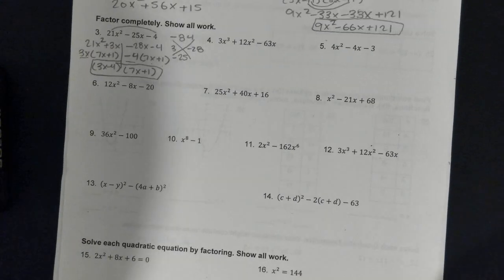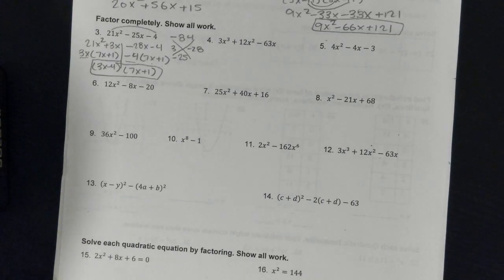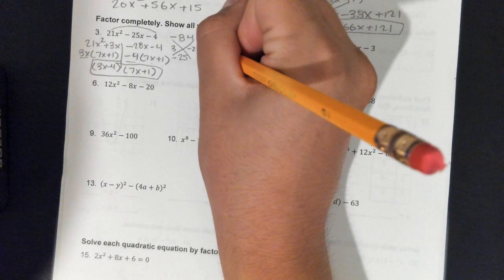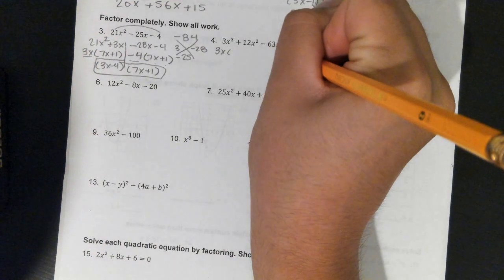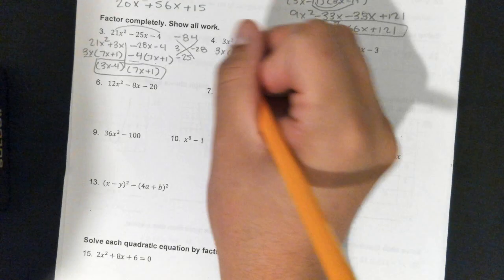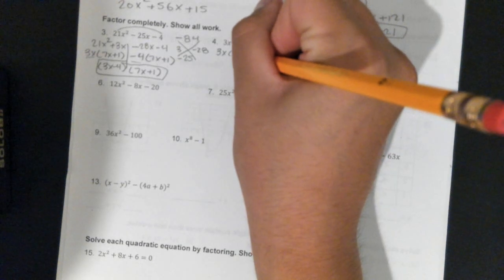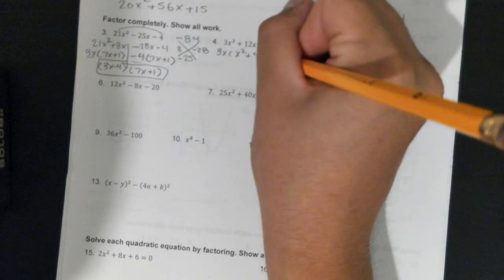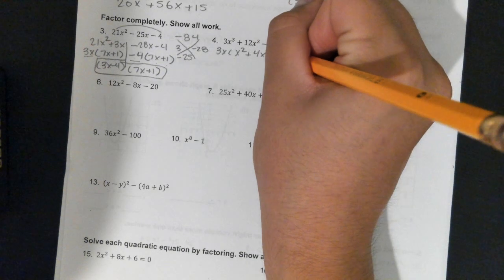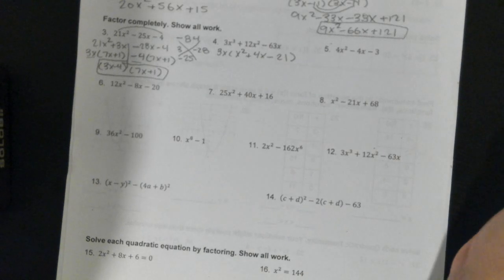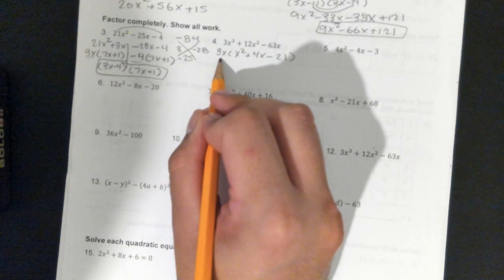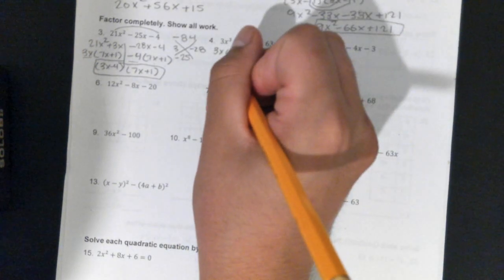Alright, so let's look at 4. 3x cubed plus 12x squared minus 63x. Alright, so on this one, you can factor out a GCF of 3x. If I were to divide all these by 3x, we would get x squared plus 4x, and then minus 21. Alright, so then this GCF, that's going to be one of your factors at the end, and then all we have to do is just factor this.